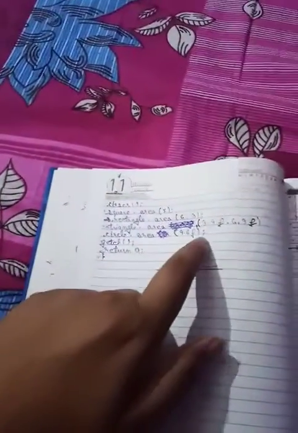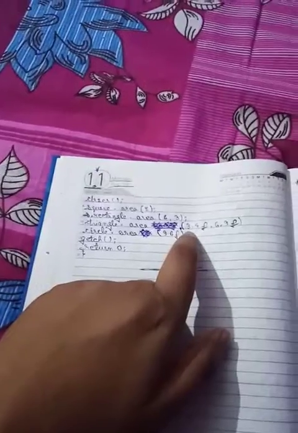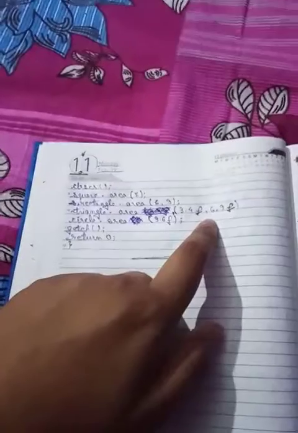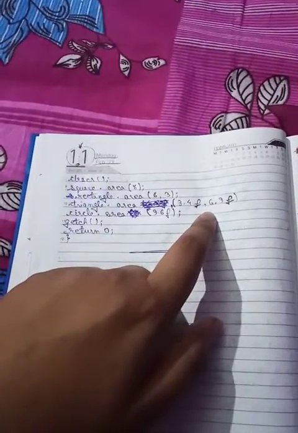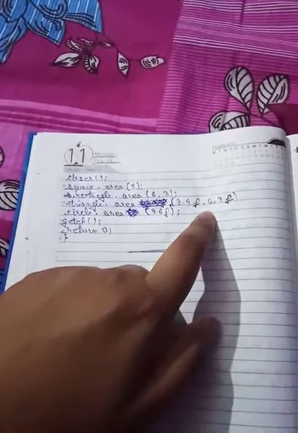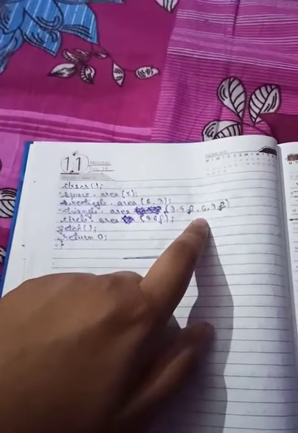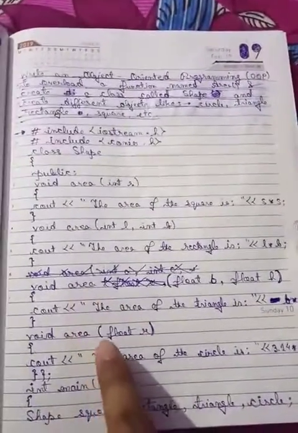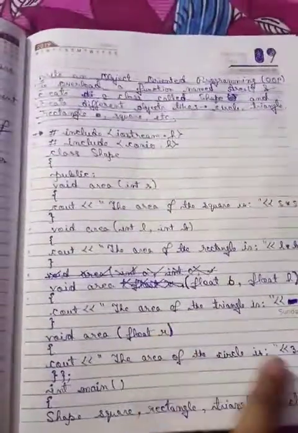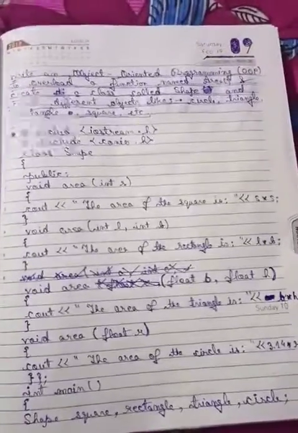And triangle dot area, here the f means float, given 3.4f, 6.9f. Why are we using f? Because the compiler will not be able to understand whether it is a float data type or an integer data type. So that's why we are using f here. Then it will go to the void area function with float b, float h, and it will perform the area of the rectangle. Similarly the next one, 9.6f, the argument will be passed and copied here, and the area of the circle can also be found easily.